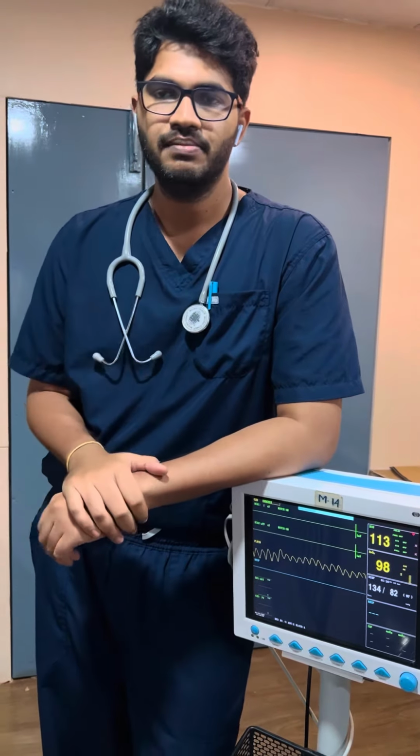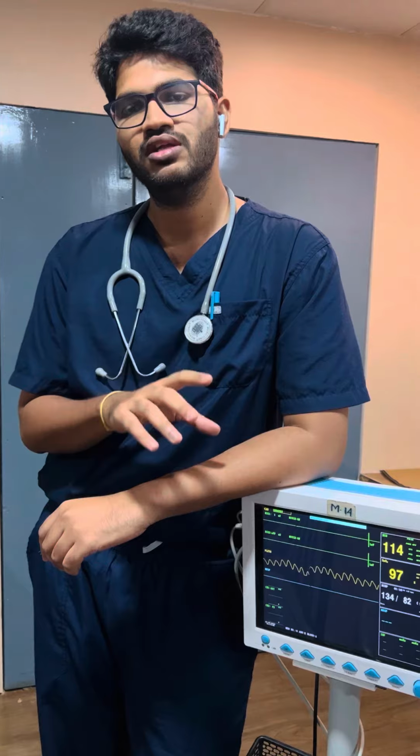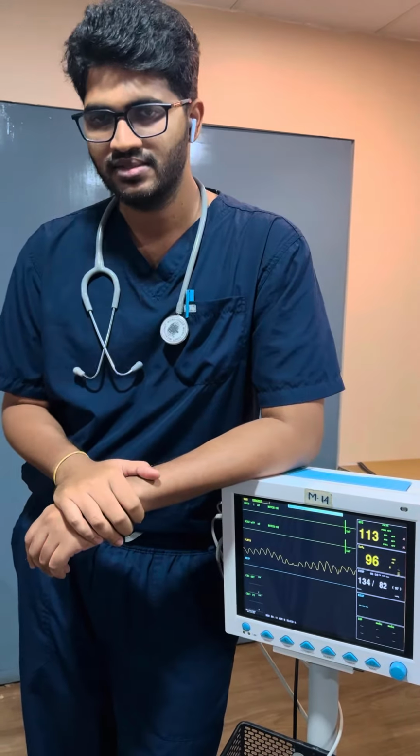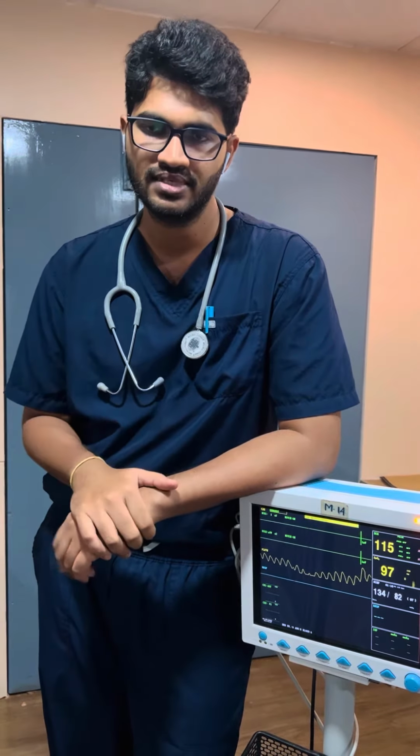I'll tell you two examples, patient A and patient B. In patient A, if the systolic BP is 105 and the heart rate is 65, what will be the shock index? If we divide 65 by 105, it will be around 0.6.